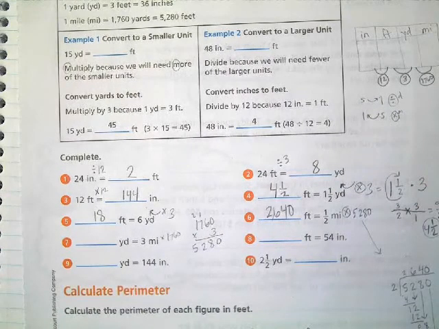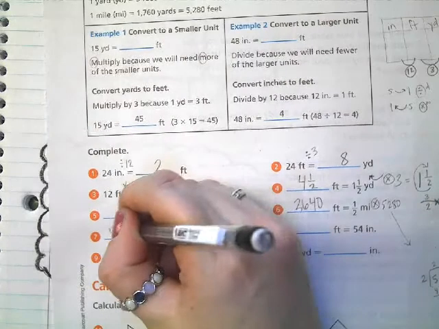Three miles equals how many yards? I got 5,280 yards.